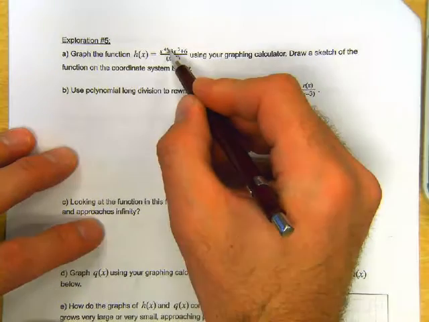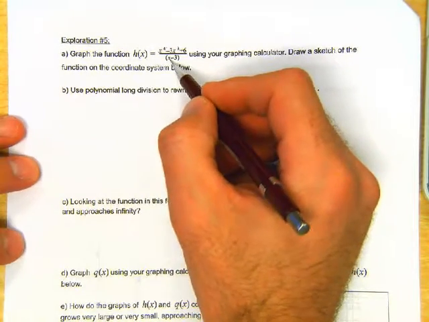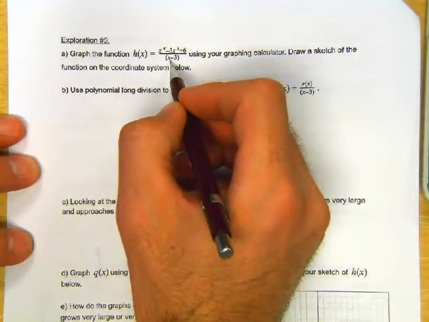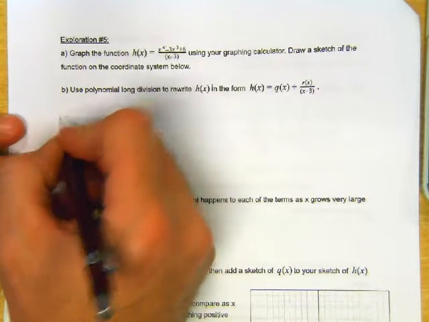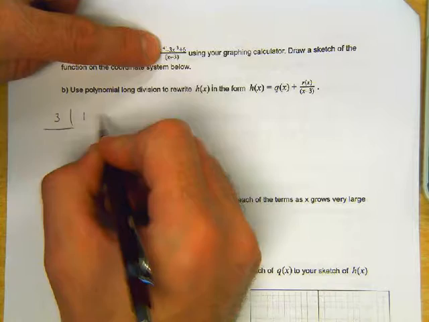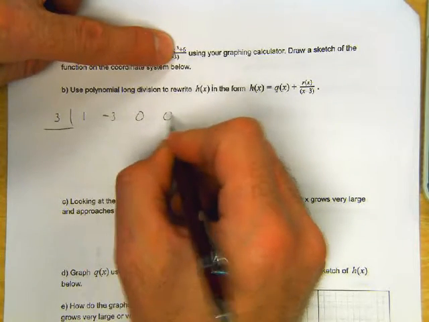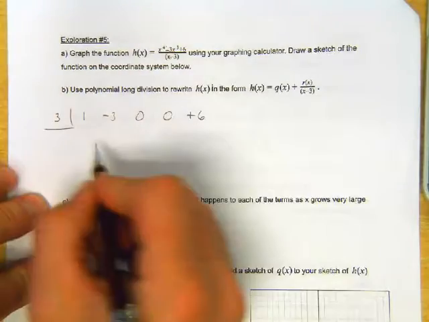Okay, so degree 4, degree 1, it's a cubic. Let's do the division. We can do synthetic because we're dividing by a linear binomial. So 3, let's see, 1, negative 3, x squared is 0, x is 0, and then a plus 6.